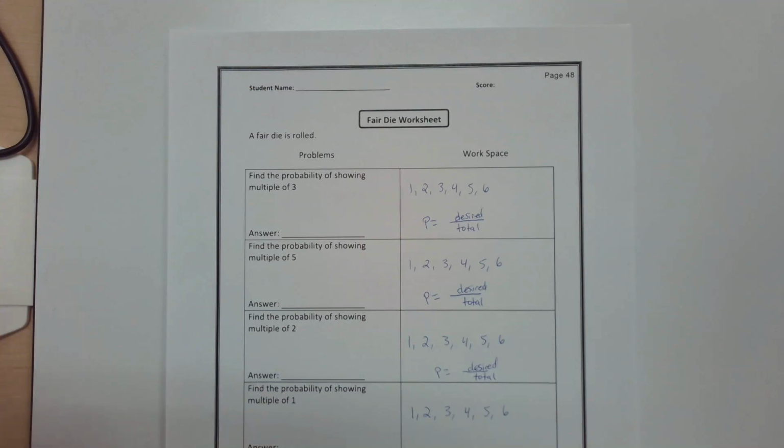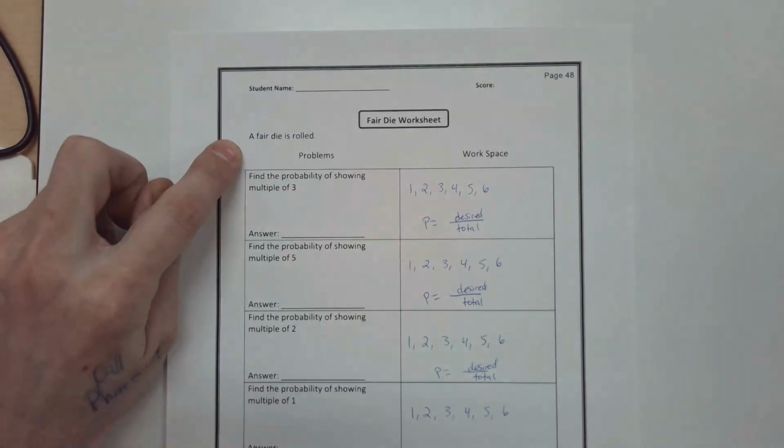Okay, welcome to page 48. Here we have a fair dice roll.